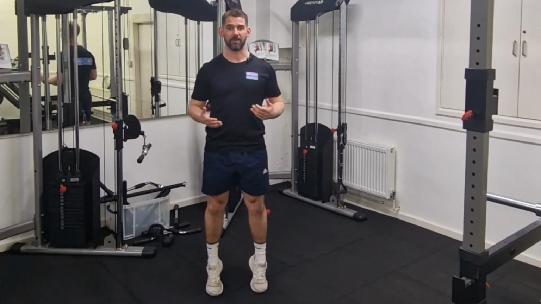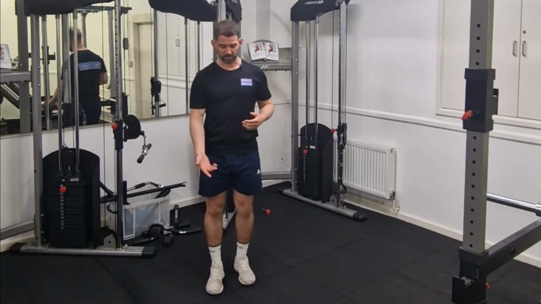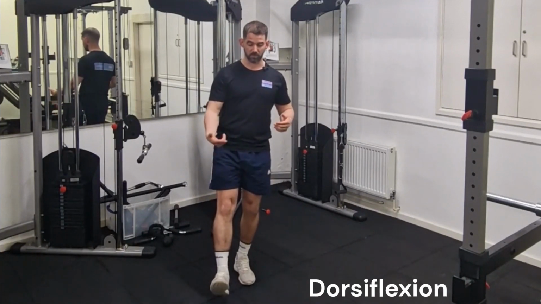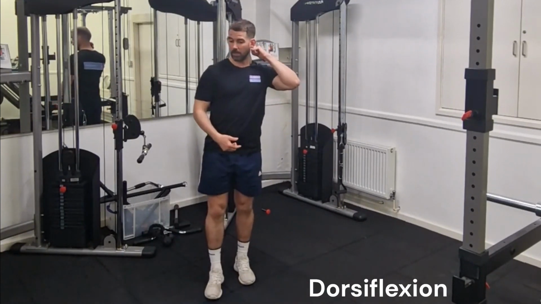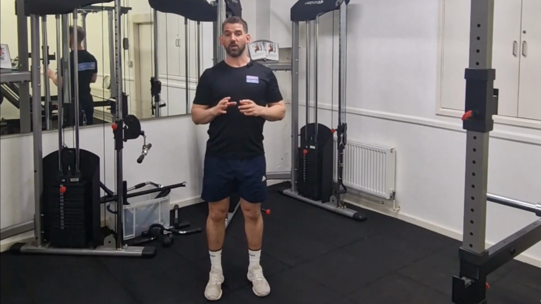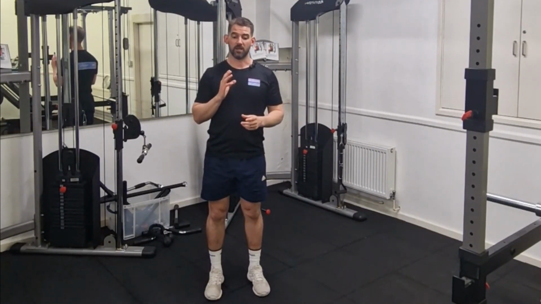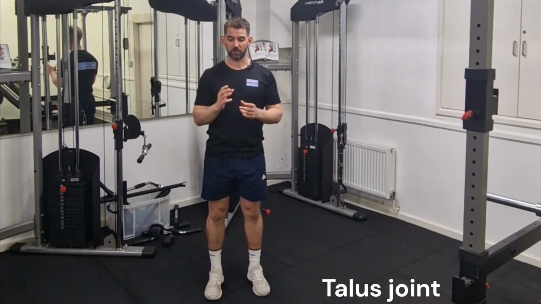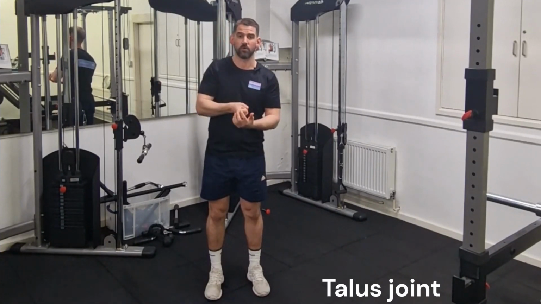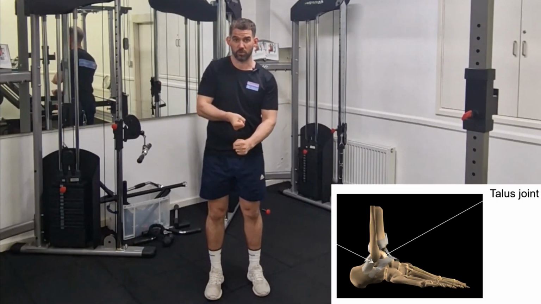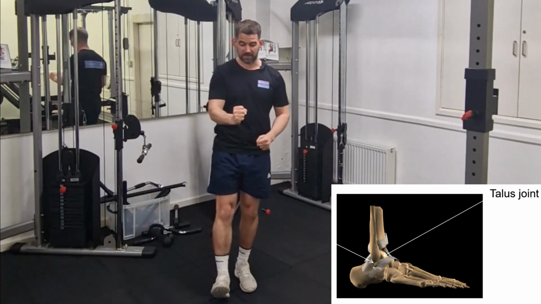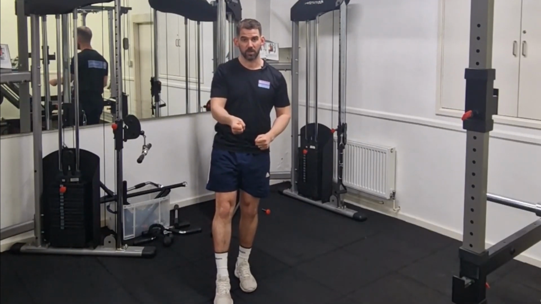would be plantarflexion. The opposite to plantarflexion would be dorsiflexion. So that's where we're pointing our toes up. Those 2 movements occur at what you call the talus joint. So the talus joint is where your tibia comes down and meets a bone called your talus, and it allows plantarflexion and dorsiflexion to occur.